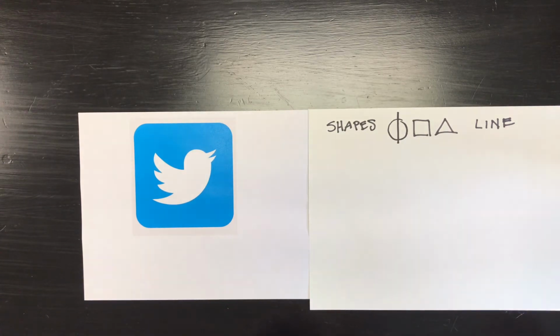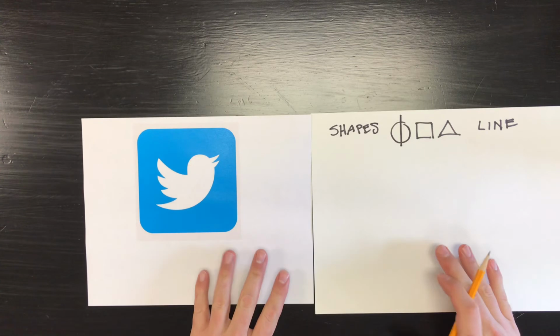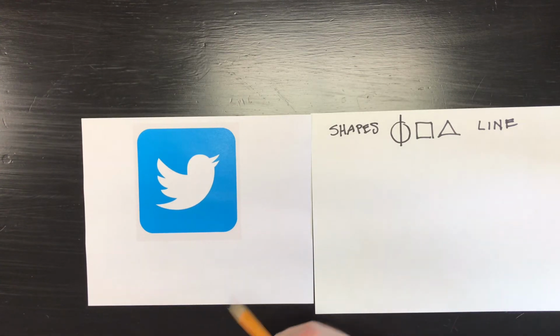So today, I'm going to draw this Twitter logo. Okay, so let me just sharpen my pencil real quick. And I'll be honest, I've never drawn this Twitter logo before in my life.